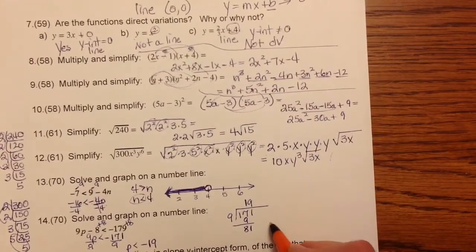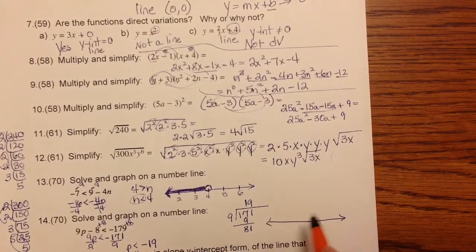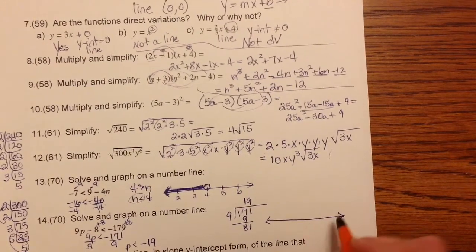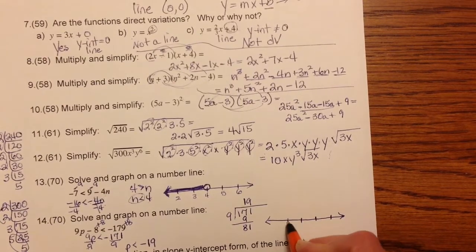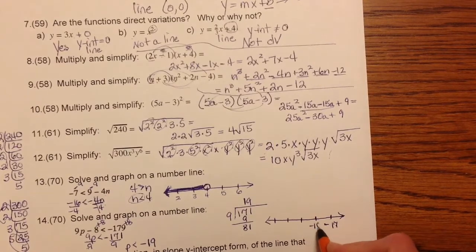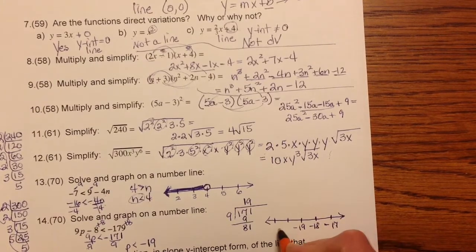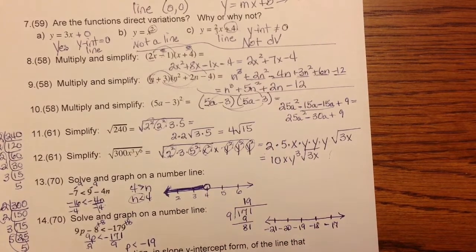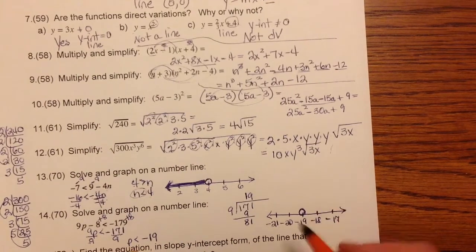Now, the number line. I always count my negatives, because remember, zero's over here, positive to its right, negatives to its left. So I'm going to put me some points, and I'm going to start with like negative 17, and then negative 18, because as the numbers get smaller, they look like they're getting bigger. Okay, I've got p is less than negative 19. So negative 19 is not true, so we make it not shaded. And all the true ones are again to the left of that dot.